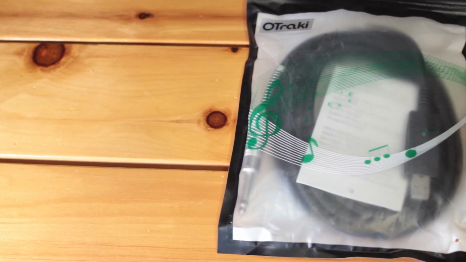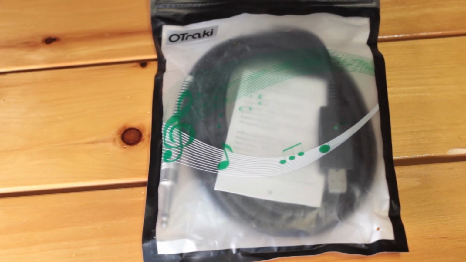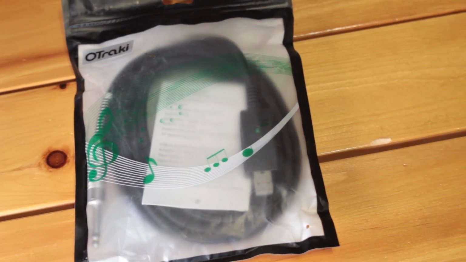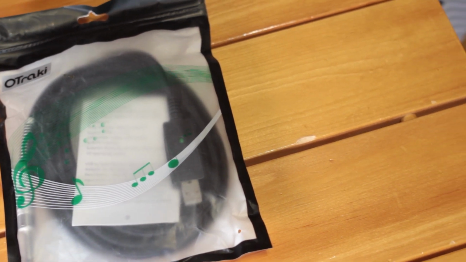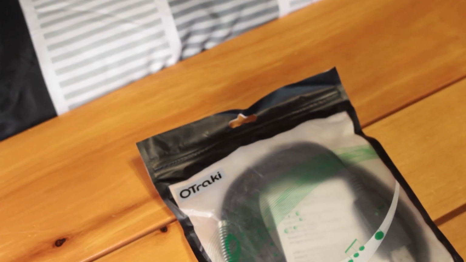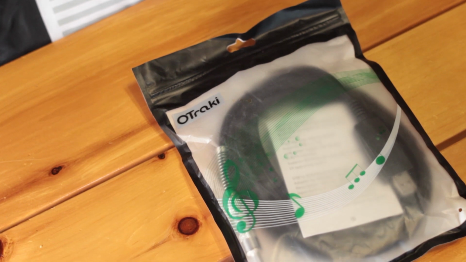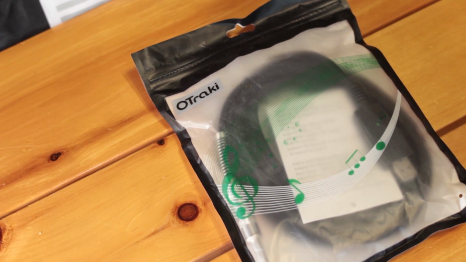Hey guys, in this video we're going to be testing out a USB guitar cable. This is basically a 1/4 inch to USB cable that allows you to connect a guitar to a computer for recording or using amp simulation. In this video, we'll see if this cable actually lives up to its expectations.